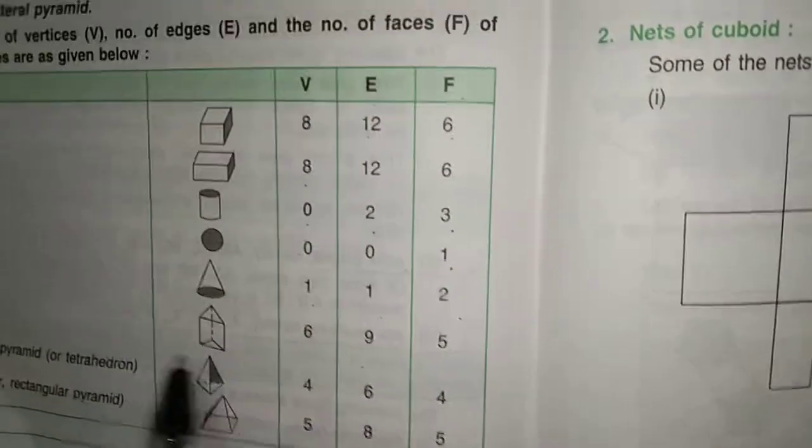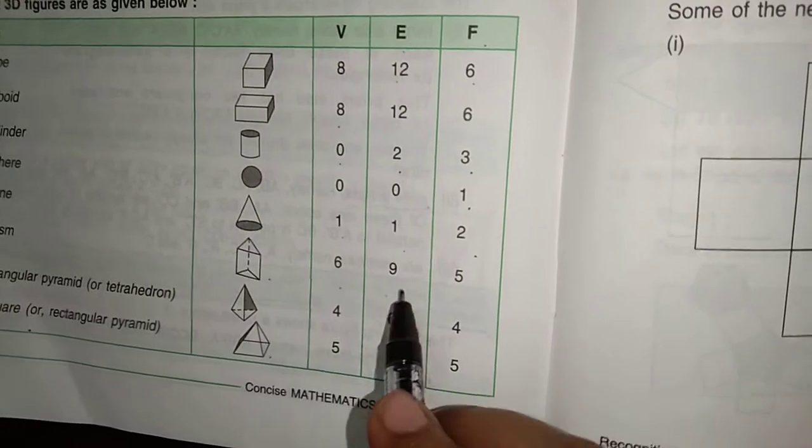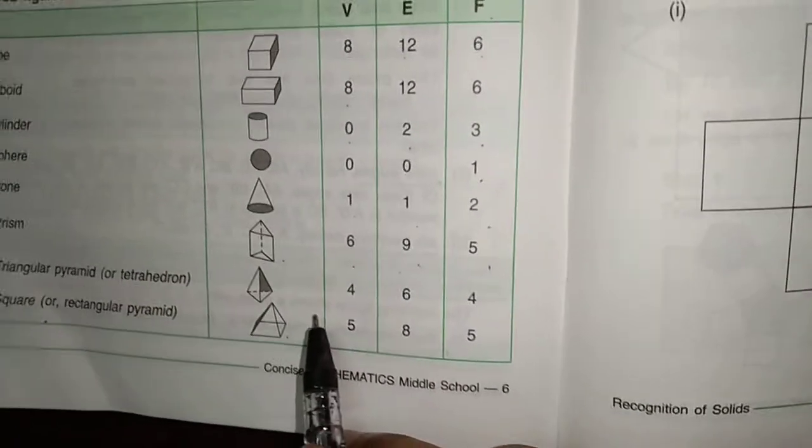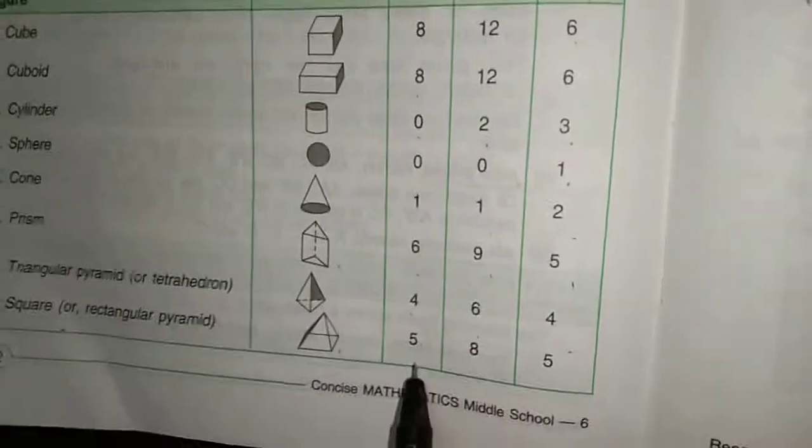A prism has, according to the name of the prism, this triangular prism has 6 vertices, 9 edges and 5 faces, and a triangular pyramid has 4 vertices, 6 edges and 4 faces. A square pyramid has 5 vertices, 8 edges and 5 faces.